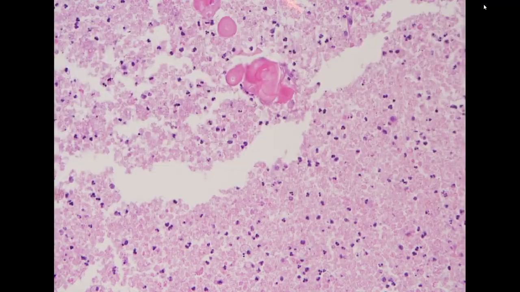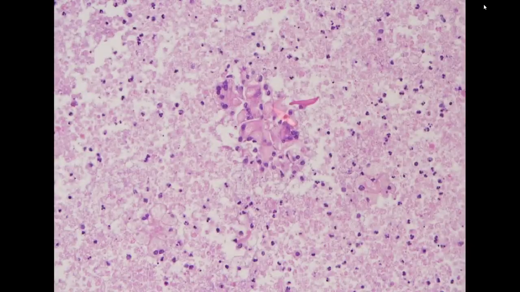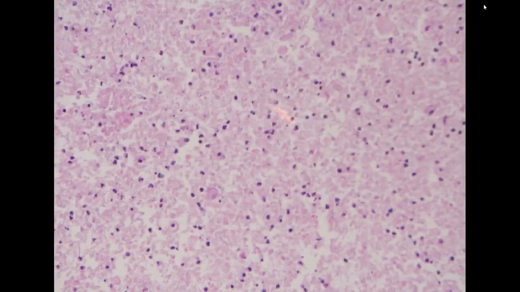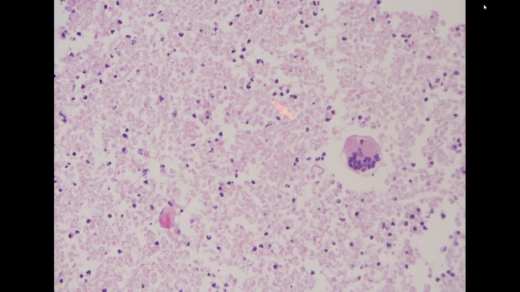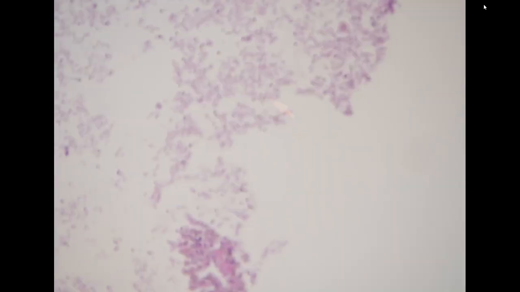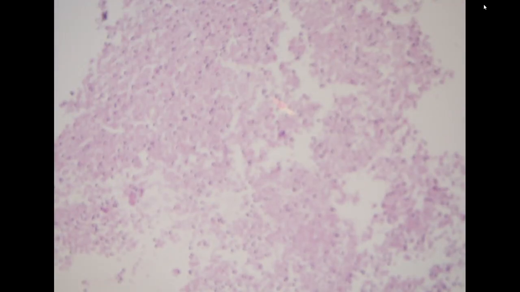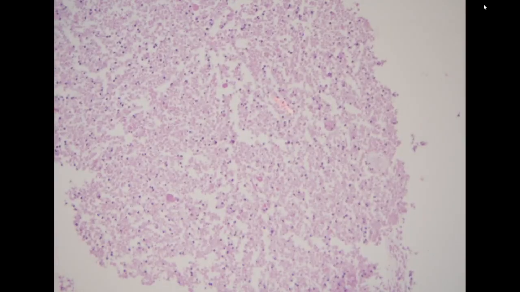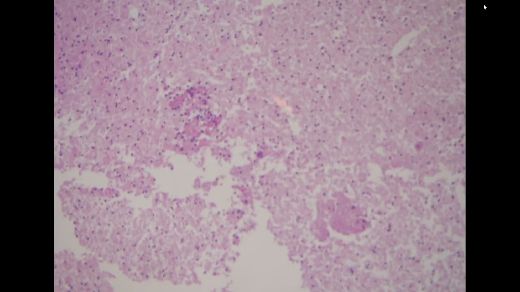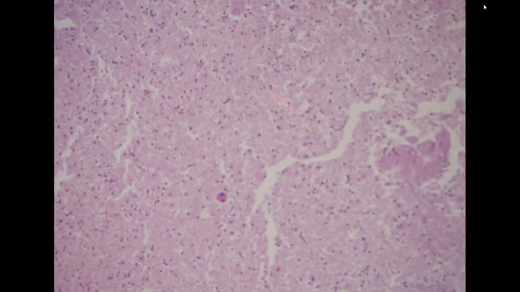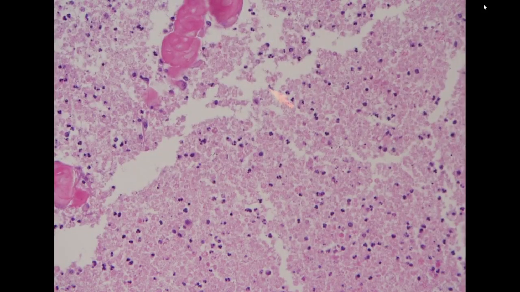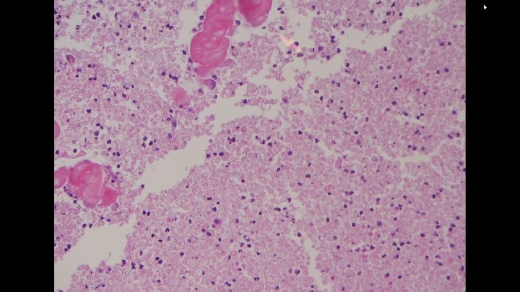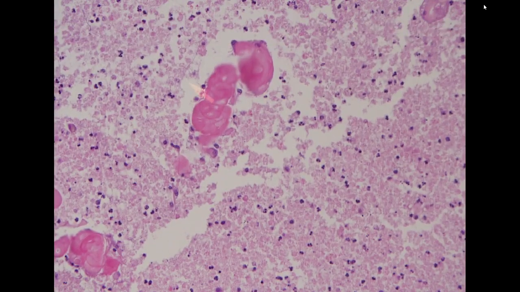If you see these ghost cells, this is consistent with the wet keratin that you will see in the adamantinomatous craniopharyngioma, which is a totally different tumor compared to the papillary craniopharyngioma. Those two have very different histology as well as molecular signature. So we should just call this adamantinomatous craniopharyngioma due to the presence of these ghost cells and wet keratin.